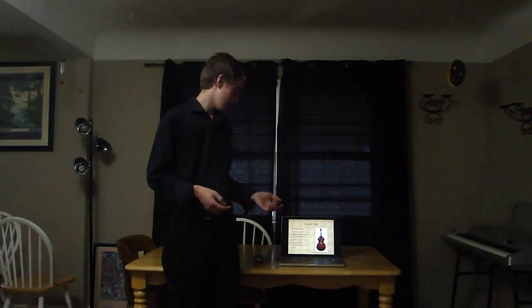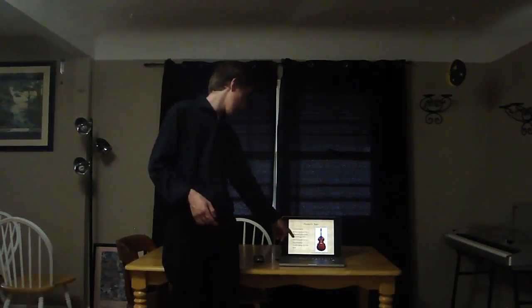Another aspect of the stand-up bass that's unique is that it can be played pizzicato and arco. Pizzicato means plucking, and that's the type of playing style you typically see jazz bass players or bluegrass players use. And arco means you're using a bow, which is what is primarily used in classical bass playing.